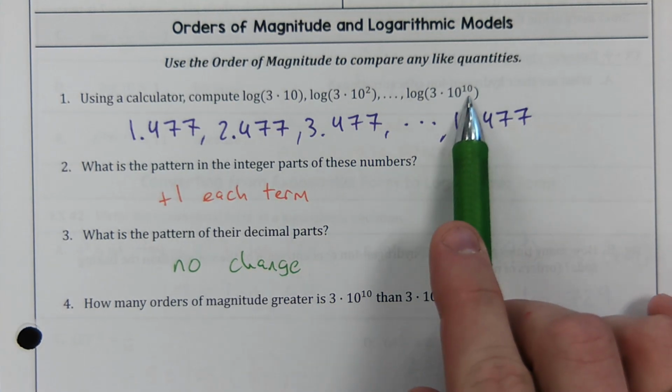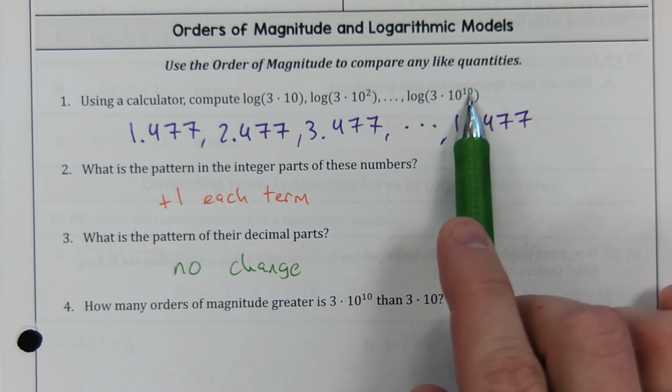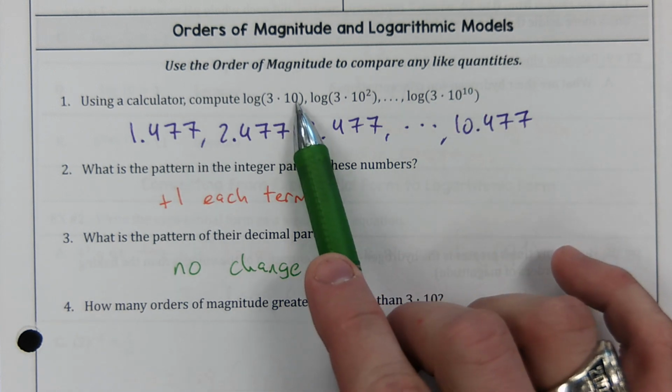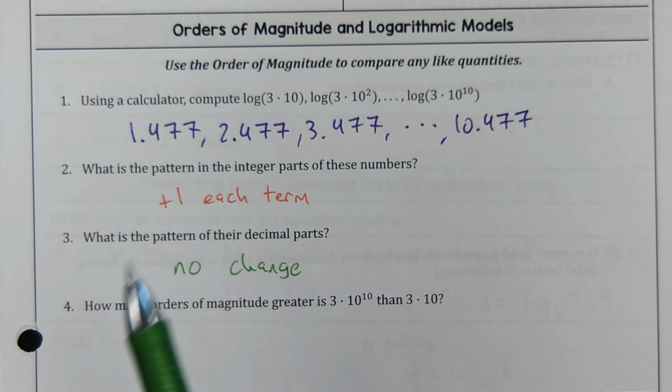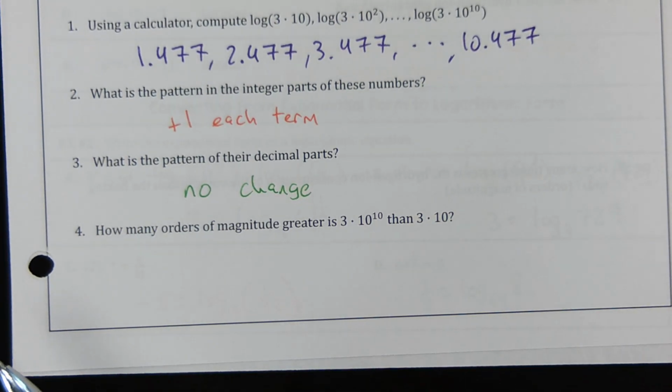This one has 9 more powers than this one. So this value is 9 more than this value. So how many orders of magnitude greater is it? 9 orders of magnitude.